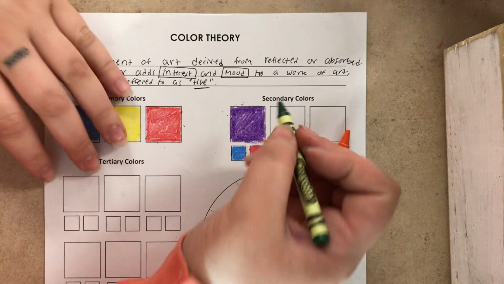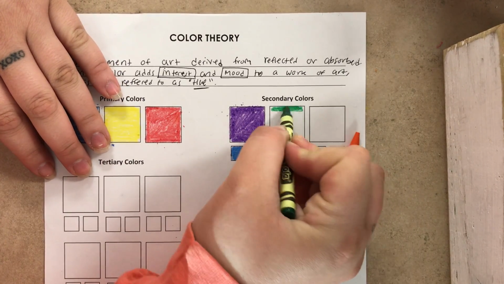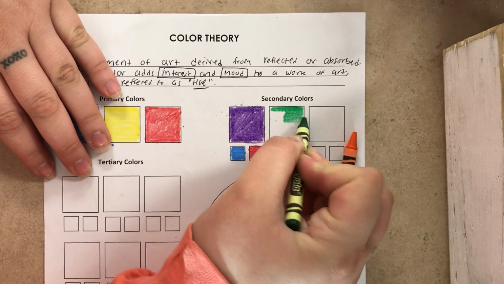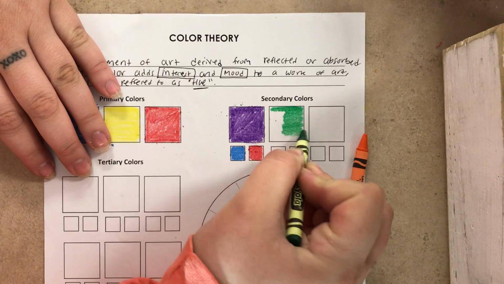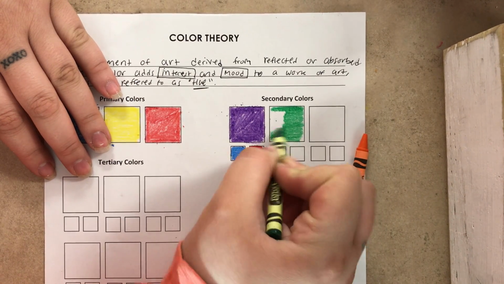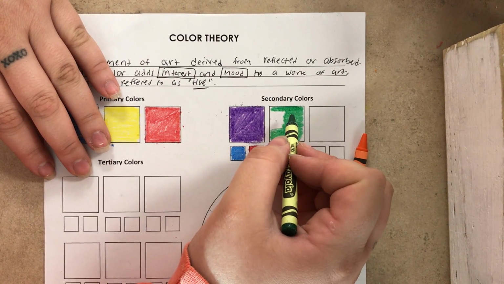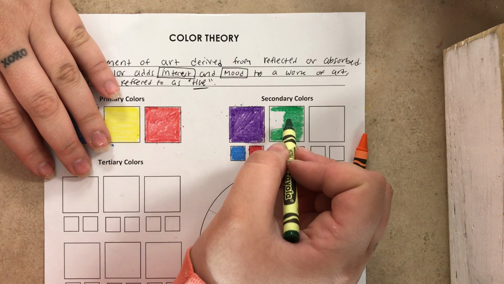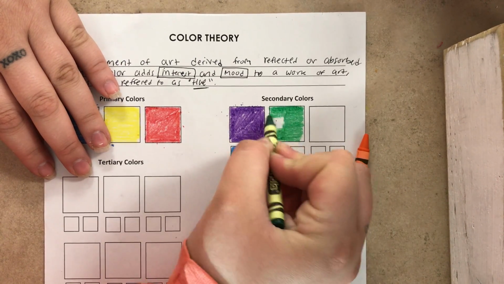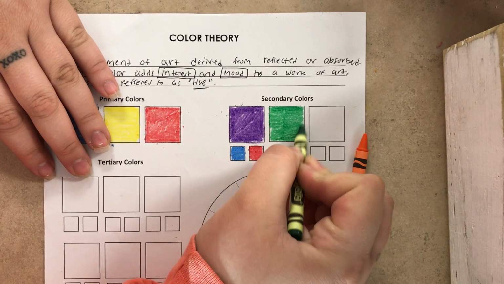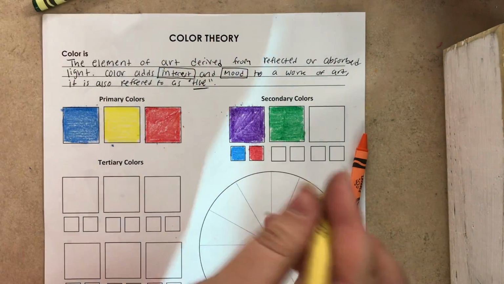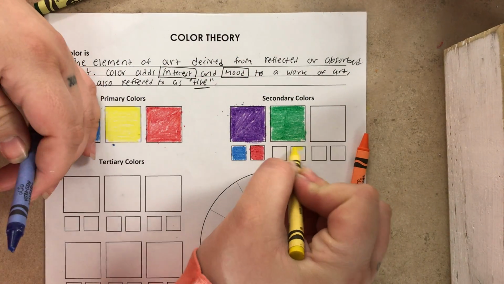And then we have our secondary color, green. Which two colors combined would create green? Blue and yellow. So to create green, you need blue and yellow.